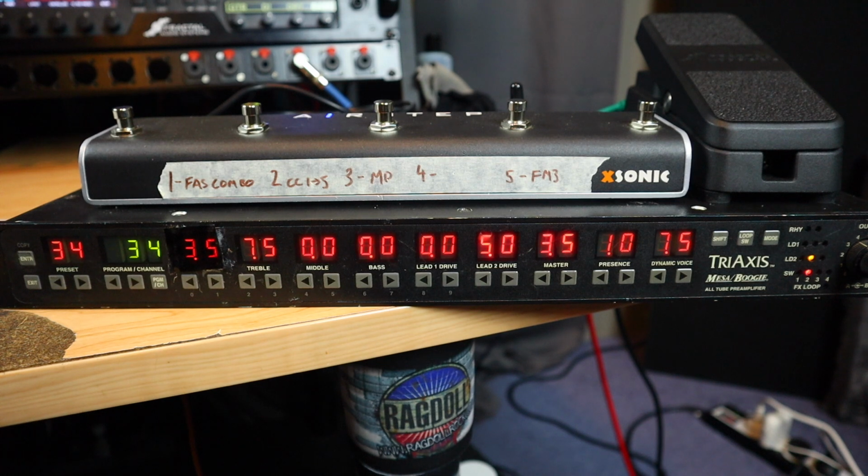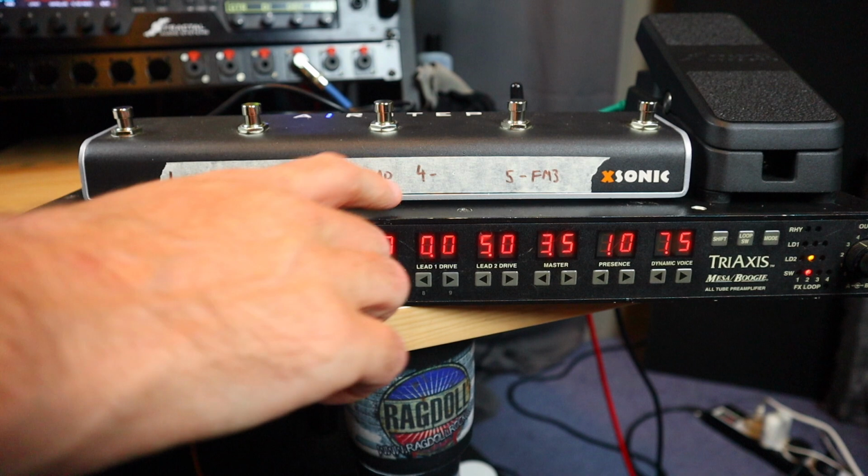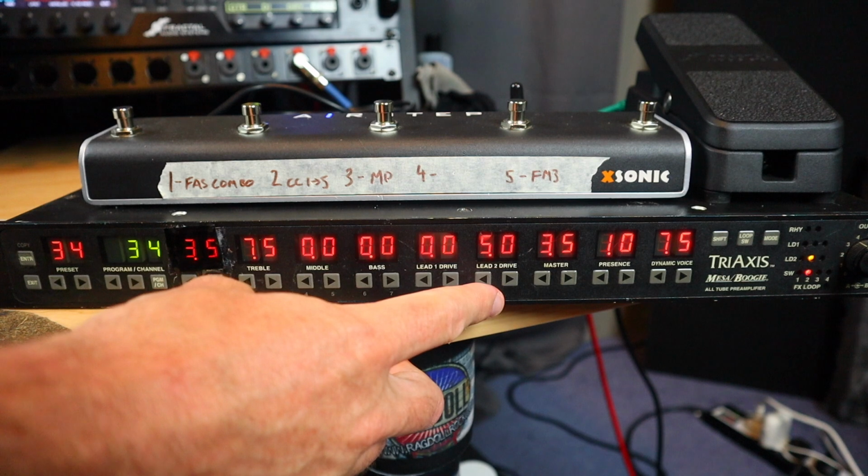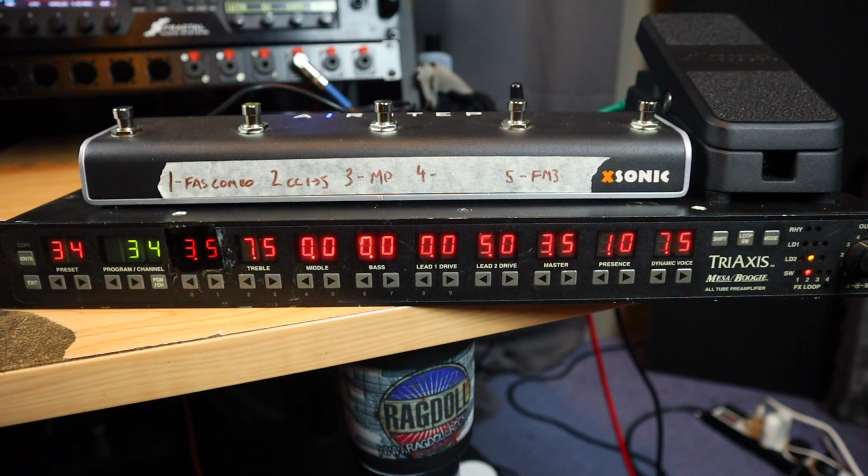The advantage in doing it this way rather than changing programs is that it is absolutely seamless. So with that example, I've got CC 1, 2, 3, 4, and 5 programmed over here. I could set each of those to a different parameter in here, or I could set multiple parameters to the same CC. So let's go back into this same preset, and let's say when I turn lead 2 drive up, I want the mid-range control to come up as well.